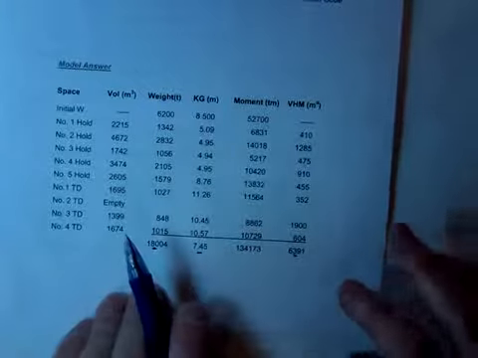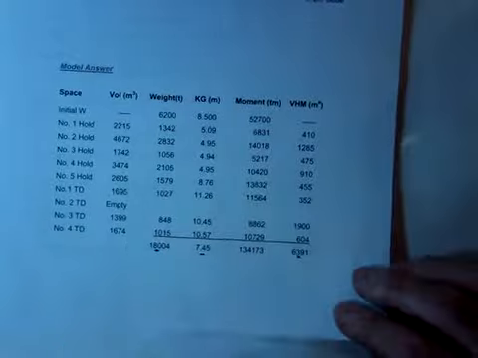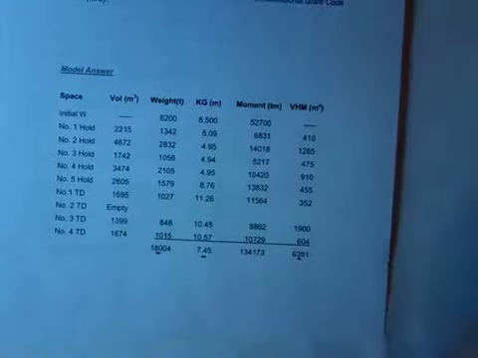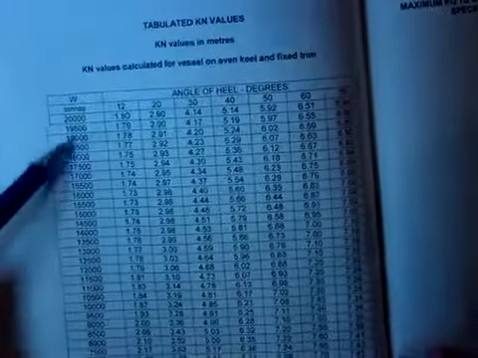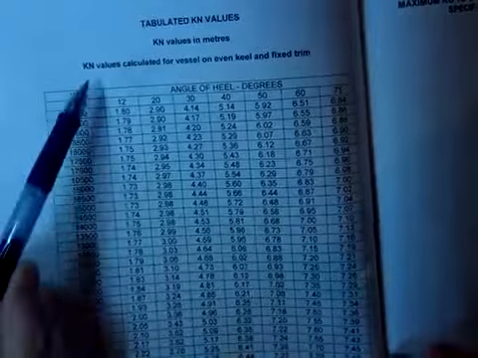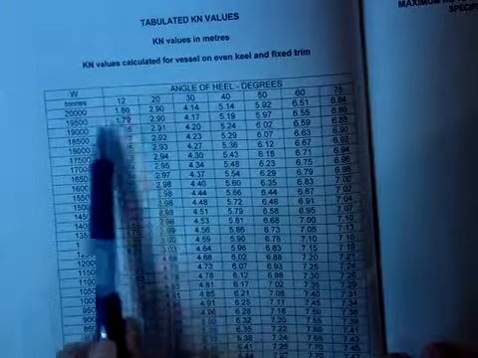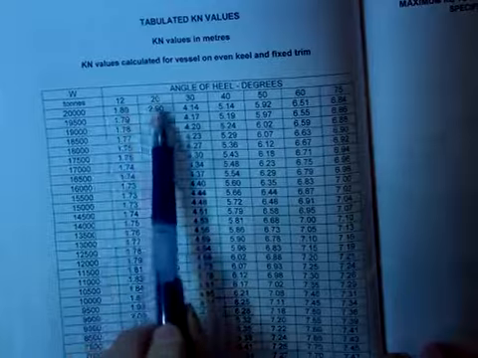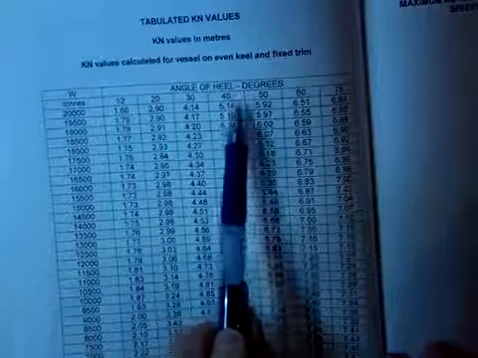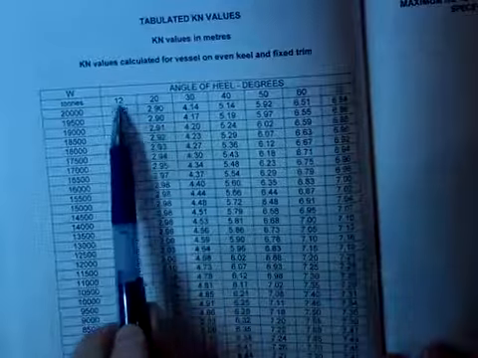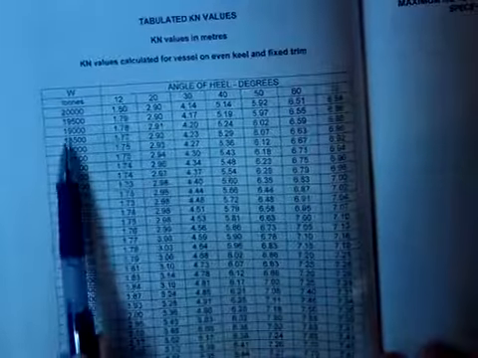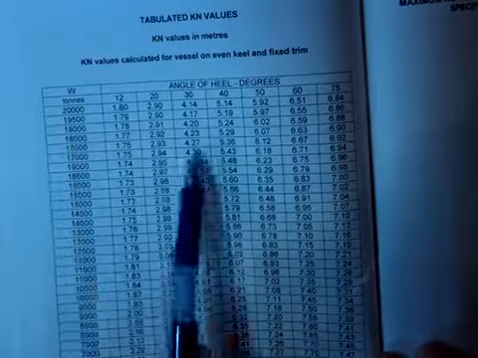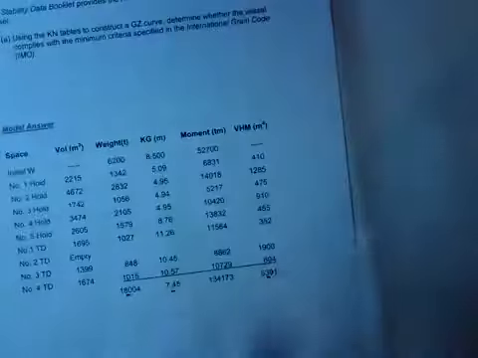Now the question asks us to draw up a GZ curve using the KN tables. So when we look at the KN table, we can see that with the weight of the vessel, we can write down the KN values at these various angles, 12, 20, 30, 40, 50, 60 and 75 degrees. At our displacement, we can write down the KN values. So that's the first thing that we would do.